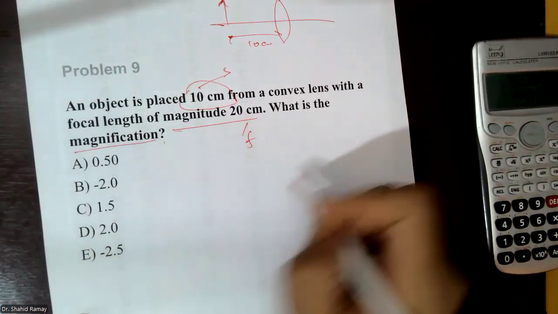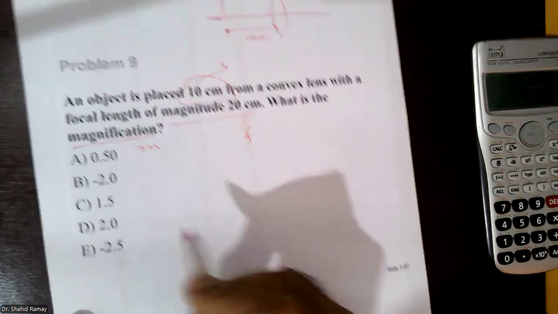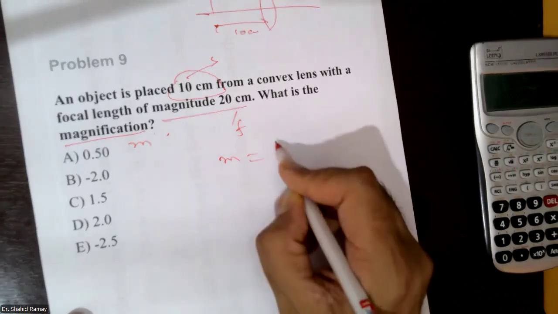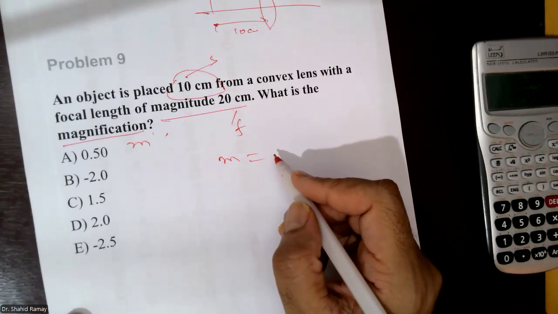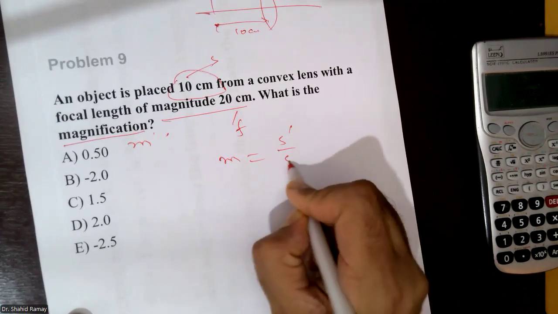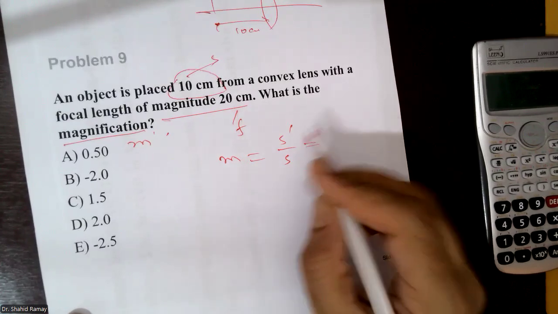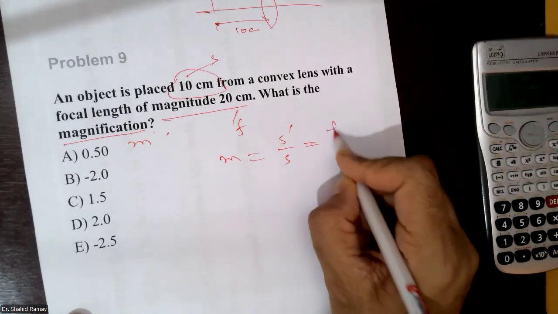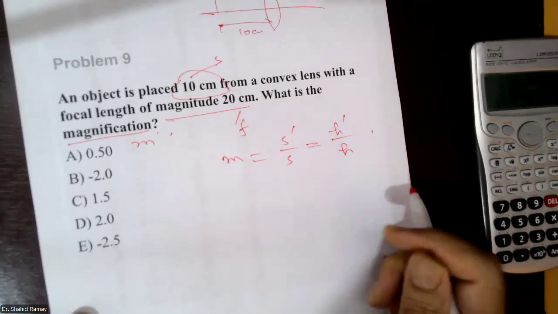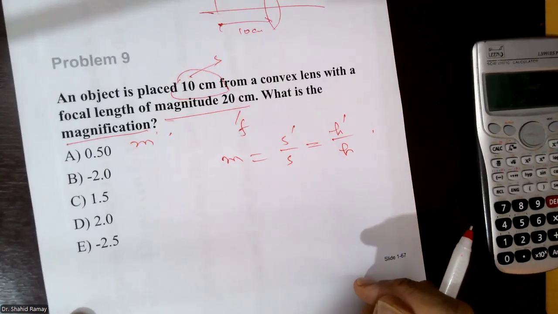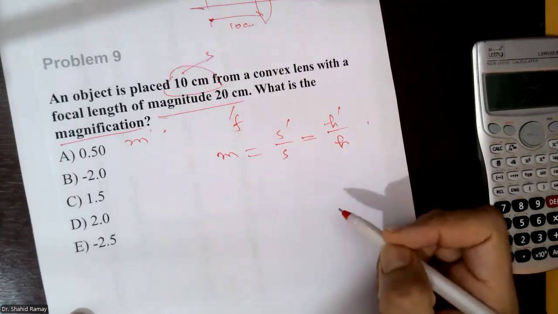What is the magnification? So we have to find the M value. So what is the M formula? M is equal to S dash over S. Normally we write a minus sign here, but here I'm not writing minus, I'm writing positive, and H dash over H. Okay.